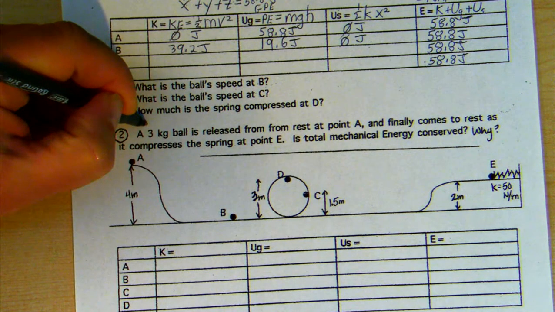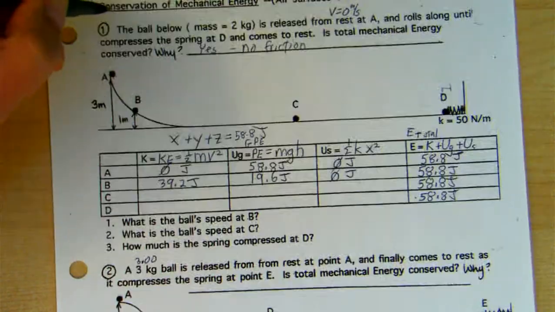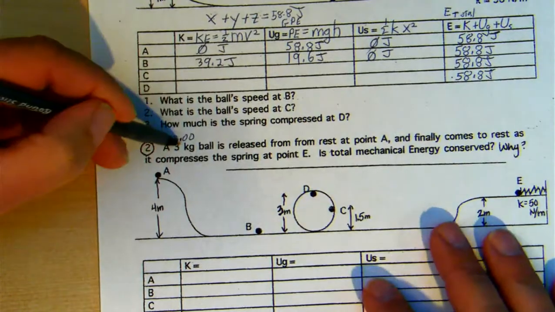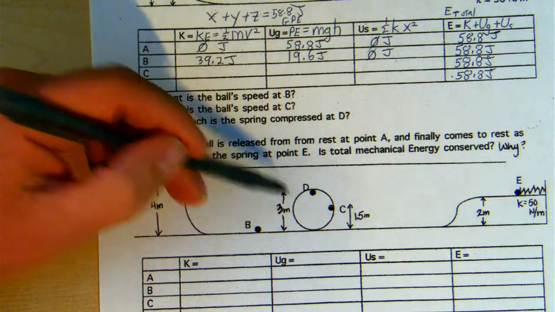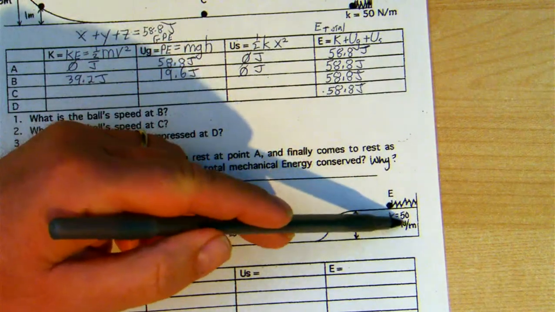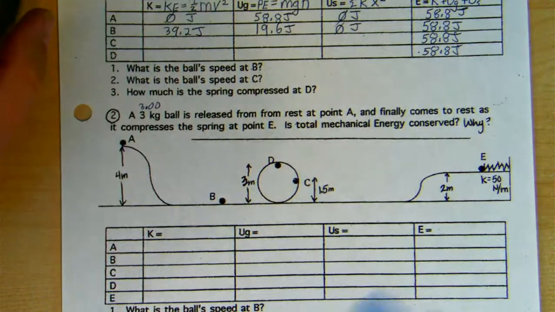And we'll pretend that this has 3 sig figs for your calculations. So call this 3.00 meters, 1.50 meters, 50.0 newtons per meter. And there's your homework.